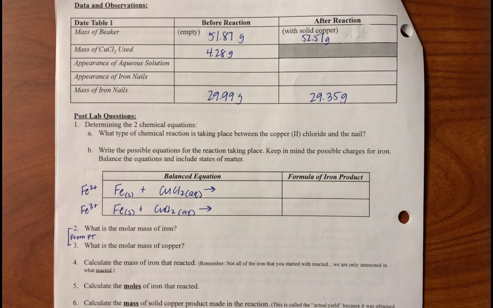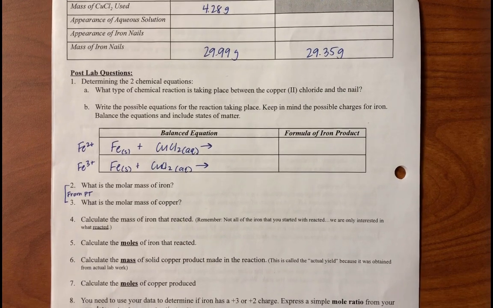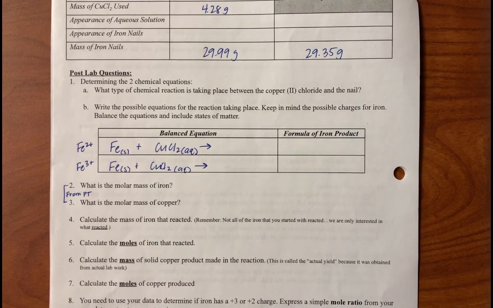For questions 2 and 3, it's asking for molar masses. You're just looking at the periodic table for the molar mass of iron and the molar mass of copper. Remember, molar mass is just for 1 mole, so you're just going to look right off the periodic table and find the mass of 1 mole.